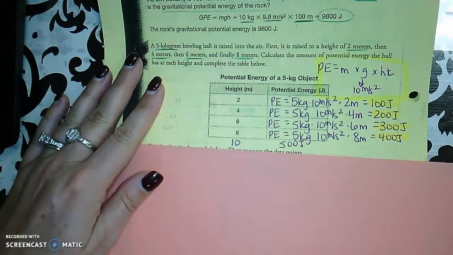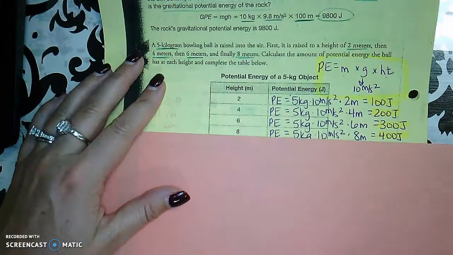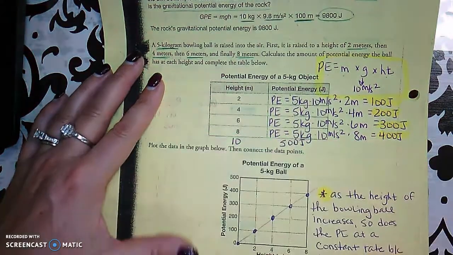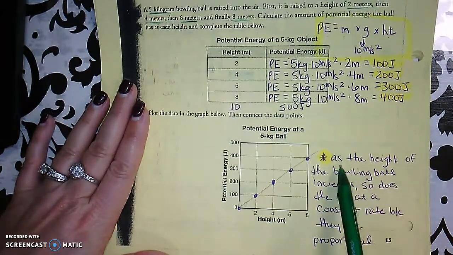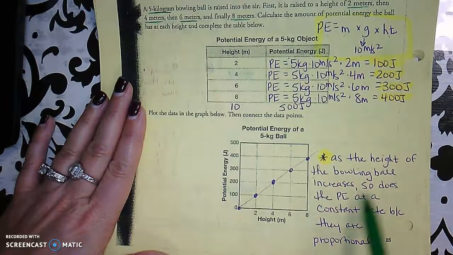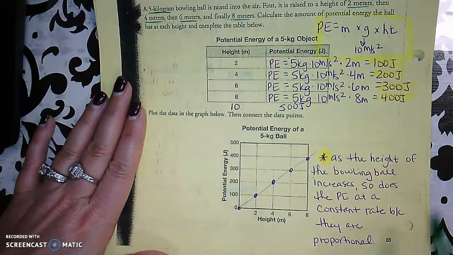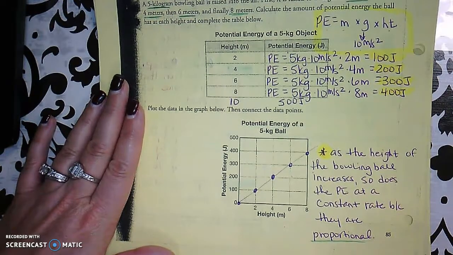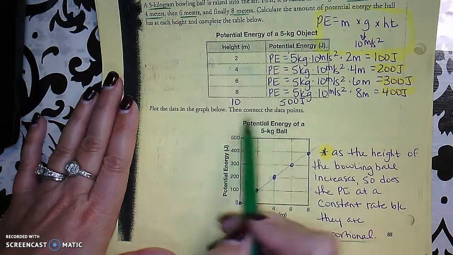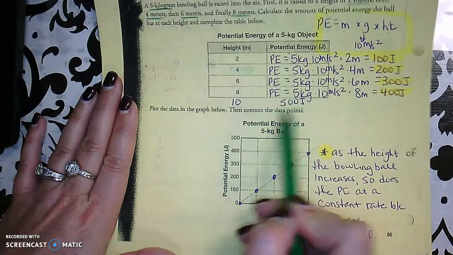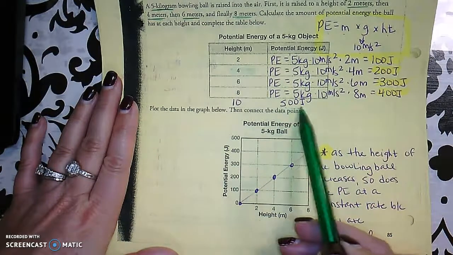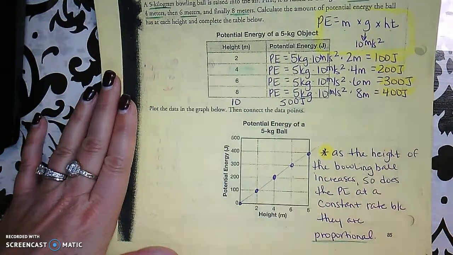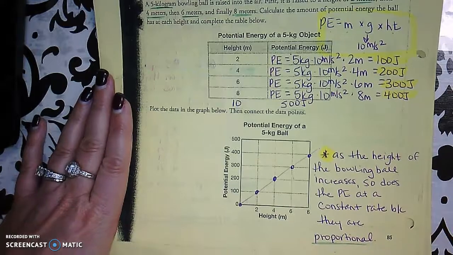All right, so when you do that, go ahead and check your work. And when you plot your points, you should see that this is a linear line. And we see that as the height of the bowling ball increases, so does the potential energy at a constant rate because they are proportional. As one increases, the other increases at the same rate. I like to go ahead and throw another number in there and calculate and see that it increases 100, 200, 300, 400, and notice that if I raised it to a height of 10, it would be 500. So it is proportional.